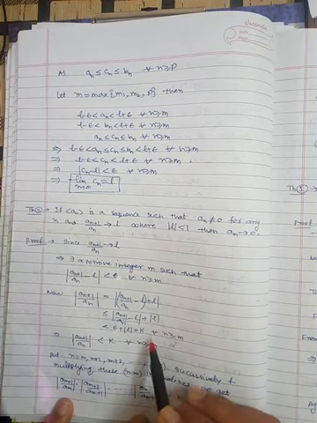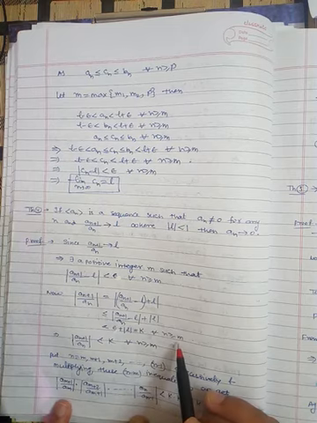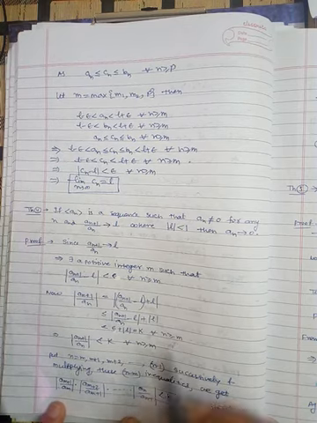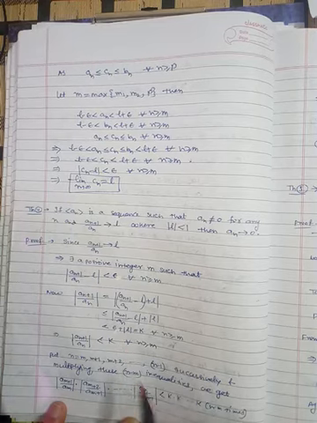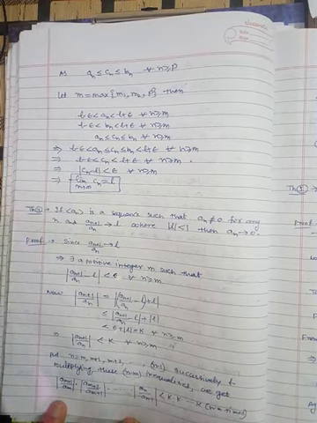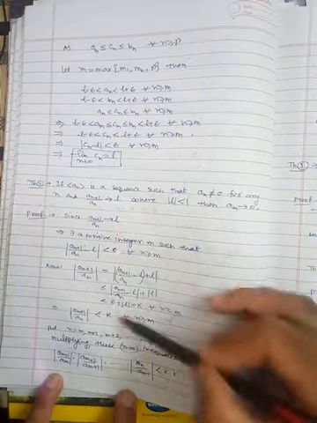This is valid for all n greater than or equal to m. So the magnitude of a_{n+1} divided by a_n is less than k for all n greater than or equal to m. This is the conclusion from the above analysis.